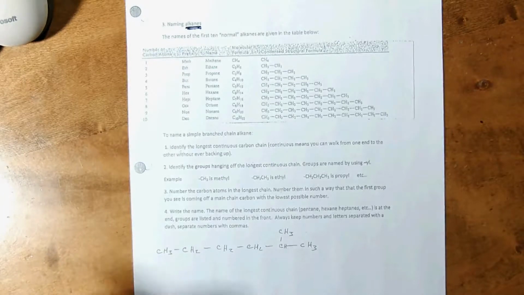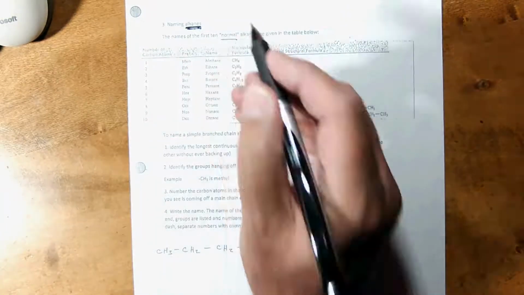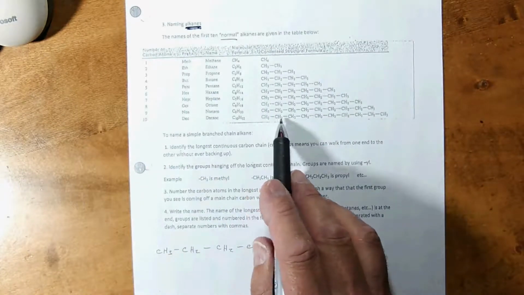Of course, there's much more complex compounds. There's things with double bonds, triple bonds. There's things with these other elements, oxygen and nitrogen. But how do you name the alkanes? It's based on the name of the first 10 so-called normal alkanes. When we say normal, it just means the carbons are hooked up one to the other.